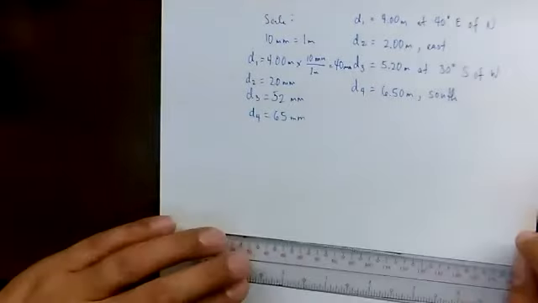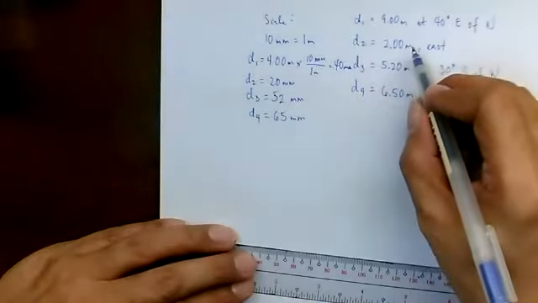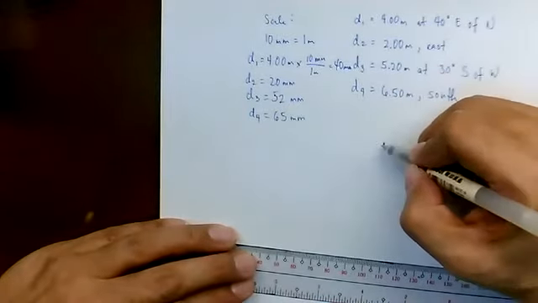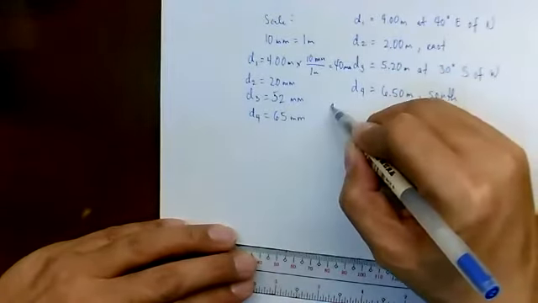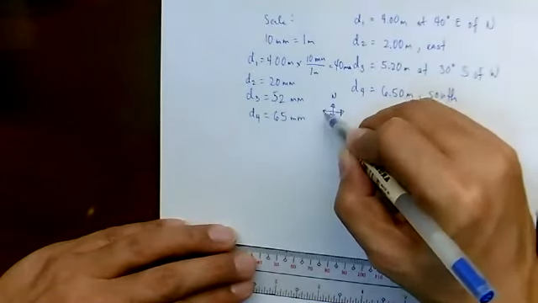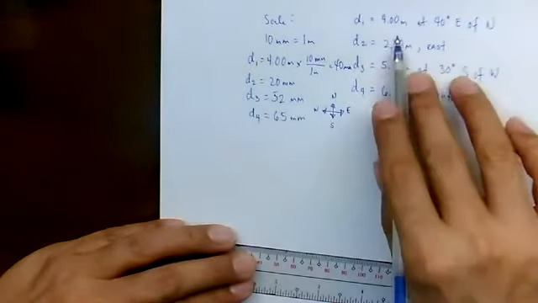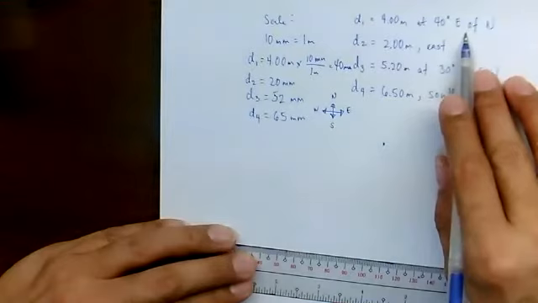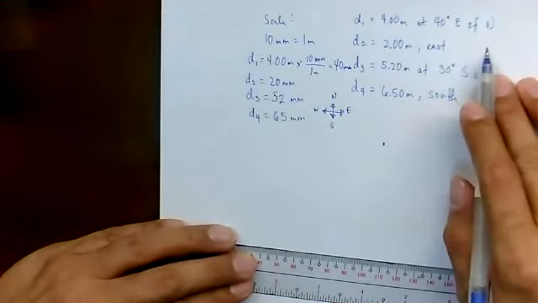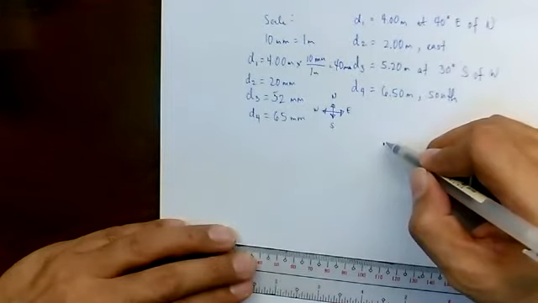Now we try to estimate where this is headed. D1 is heading 40 degrees. Remember our orientation would be north, south, west, and east. So 40 meters at 40 degrees east of north. Where is east of north? It should go in this direction.